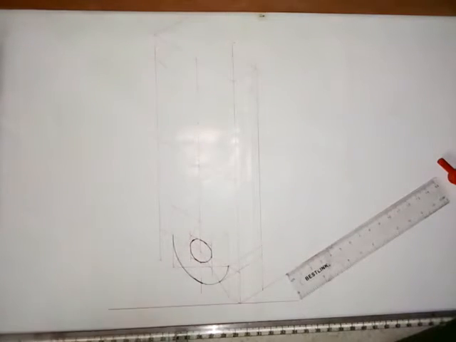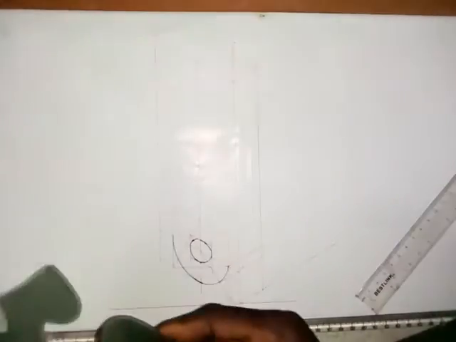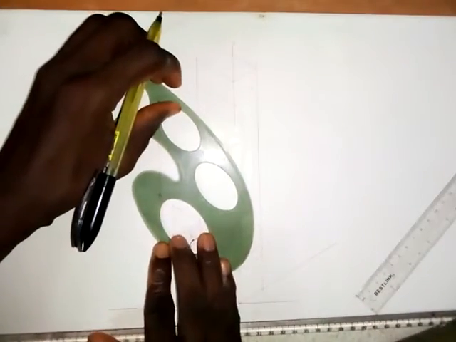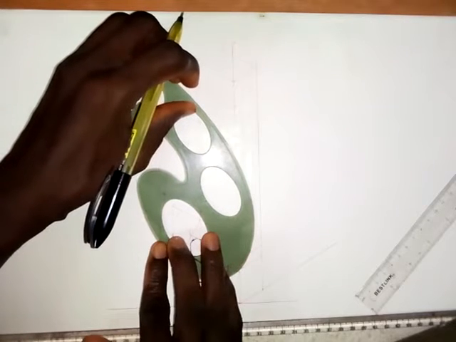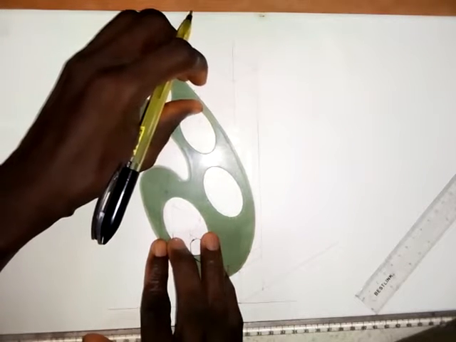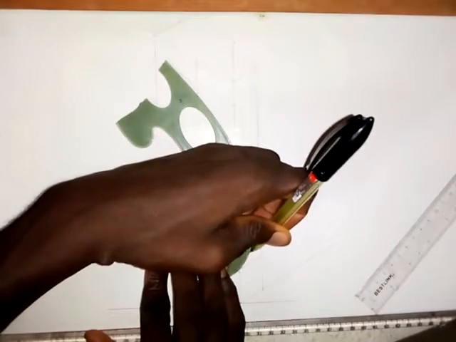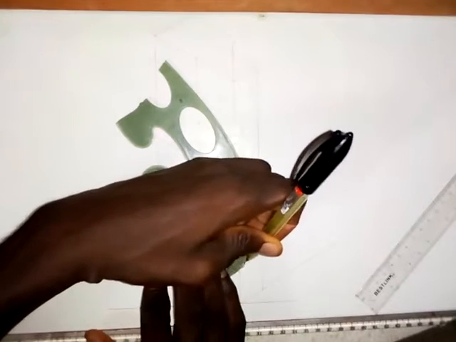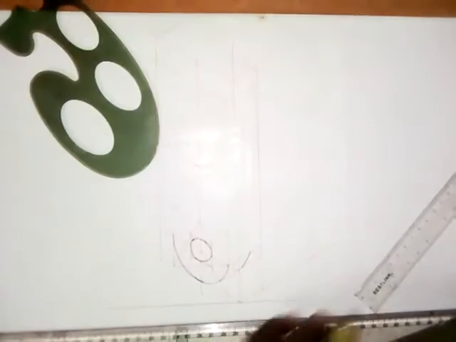So with my French curve, I'm going to connect these two points together so that the curve can come out. So look at the way I'm going to do it. It's very simple. You just need to be patient and take your time to do it well. Okay, so this is it. So I just join this together like this with my French curve. So the curve has come out.